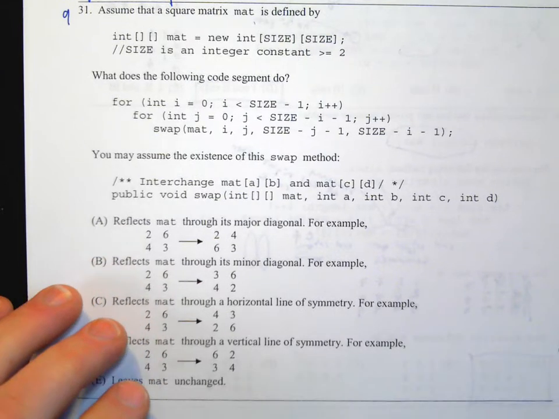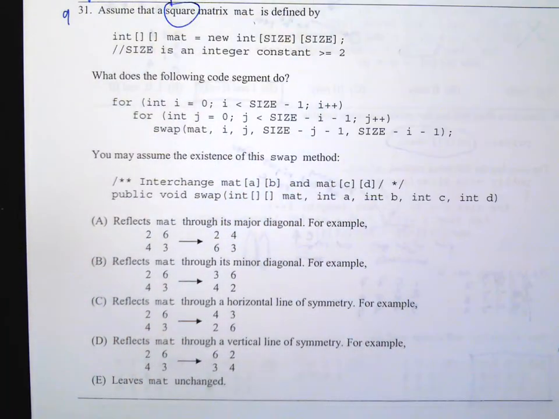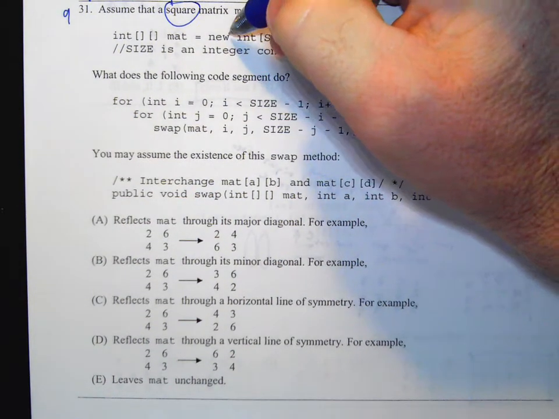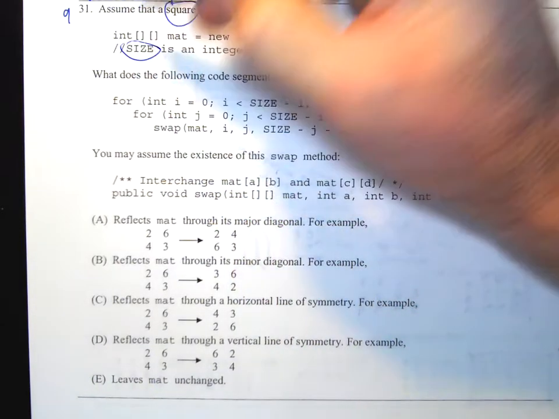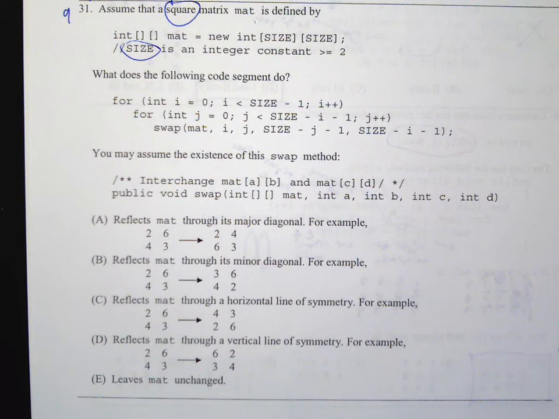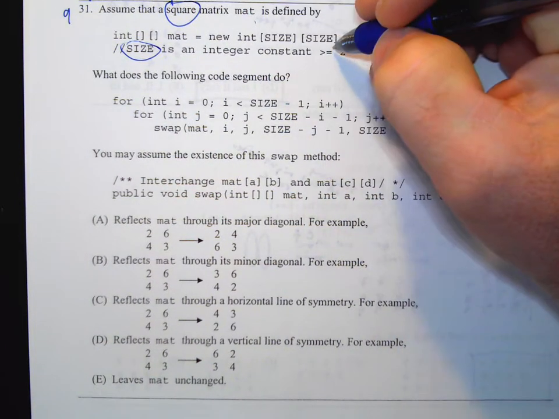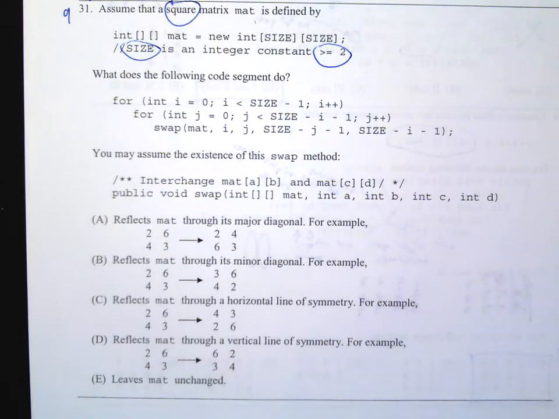Assume that a square matrix, so a square matrix has the same number of rows and columns, and it says that we created a new one of size. They use capital letters for final static variables, so those are variables that we're not intending to change. And it says that it's going to be equal to or bigger than 2.